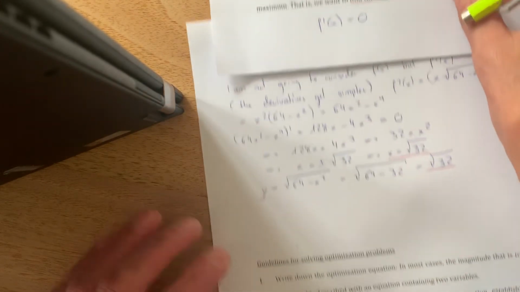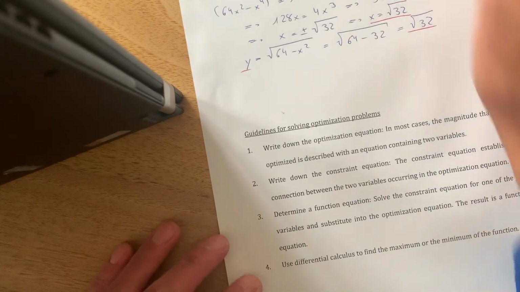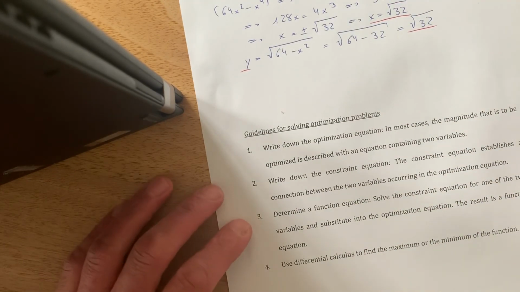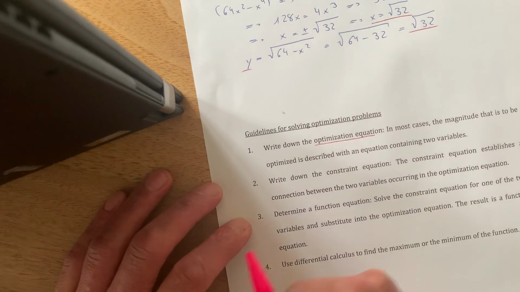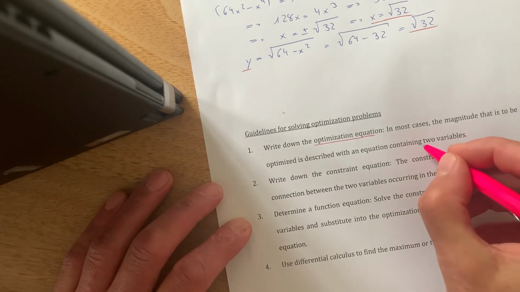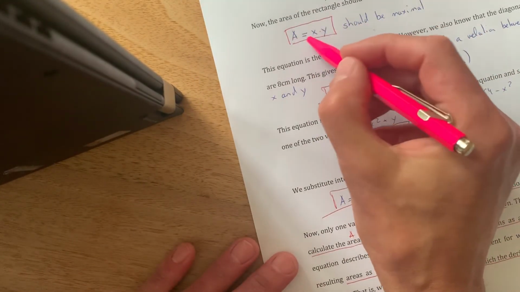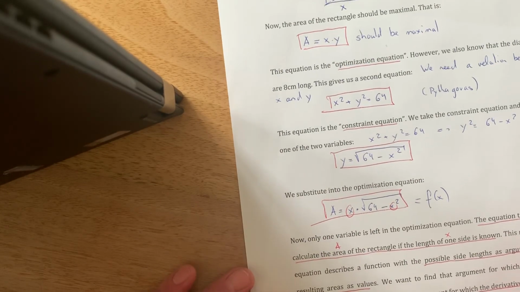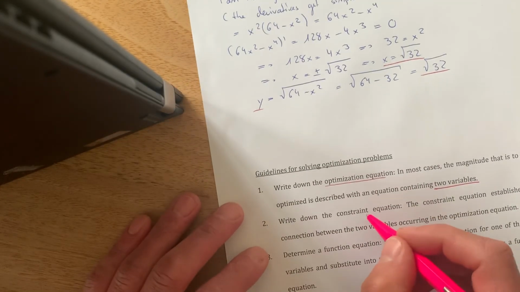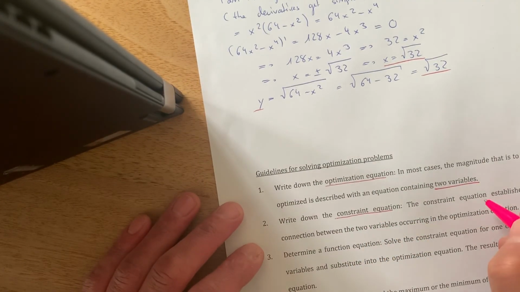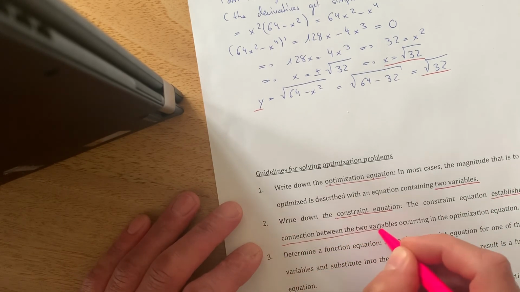Okay, so here you see a general summary of what we are doing. Well, in the first case, you start with the optimization equation. Well, in most cases, the magnitude that is to be optimized is described with an equation containing two variables. Okay, you've seen this up here. The area of the rectangle is described by a formula containing two unknowns. Okay, the next step is the constraint equation. And what is this constraint equation doing? Well, that establishes a connection between the two variables.